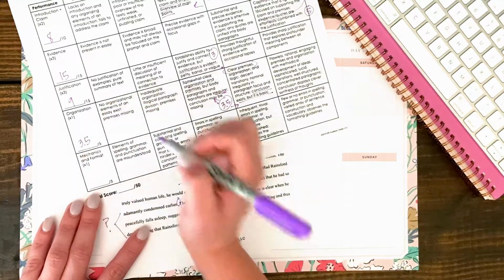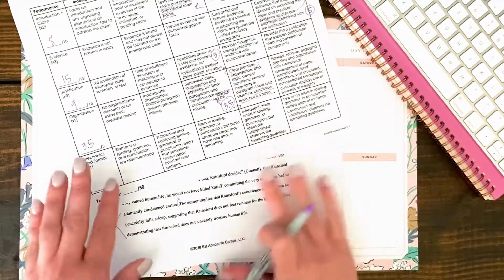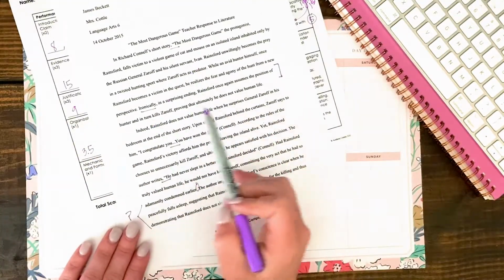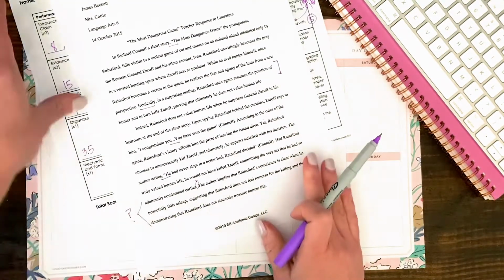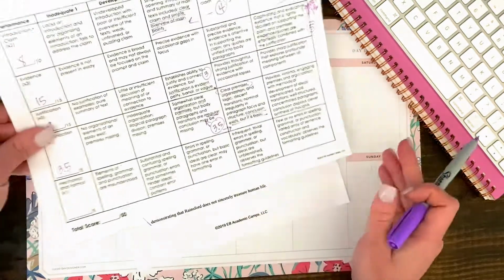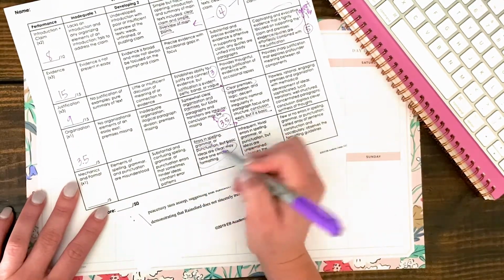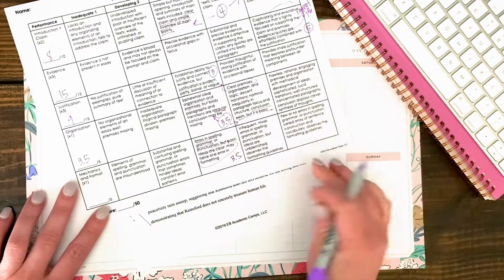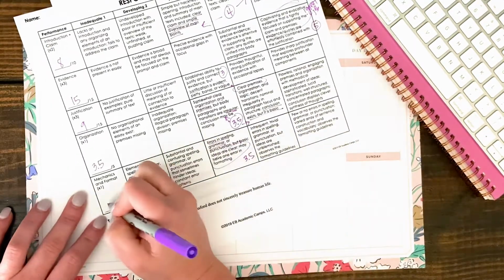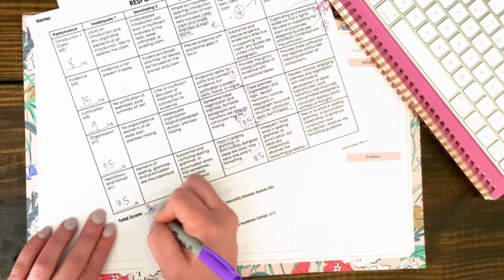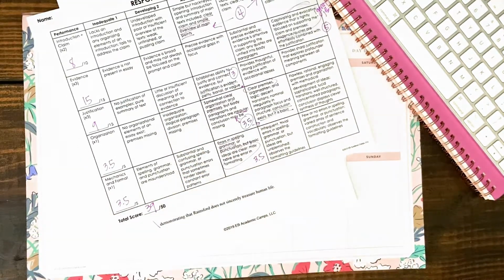Then for the last part of the rubric, I'm going to be looking at the mechanics and their formatting. So I'm going to go back and look through my comments. What did I circle? What did I underline? What areas did they really struggle with in terms of mechanics and format? I'm going to use my rubric again to show students exactly what happened, why they got the grade that they did, and fill in that particular point. Then I'm going to add everything up and get my total for this particular student's essay.